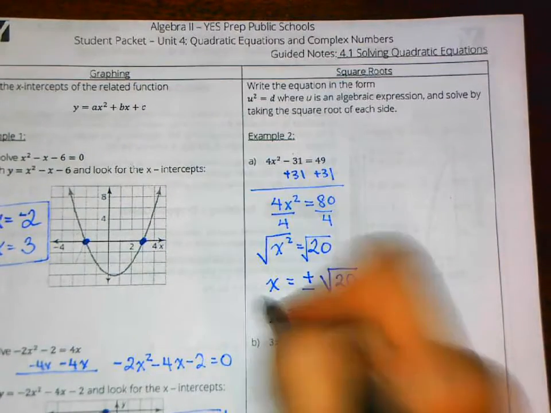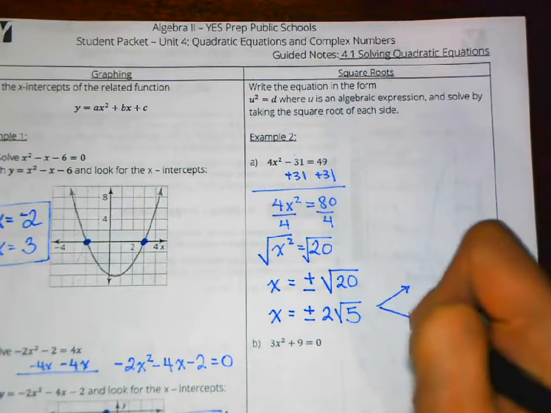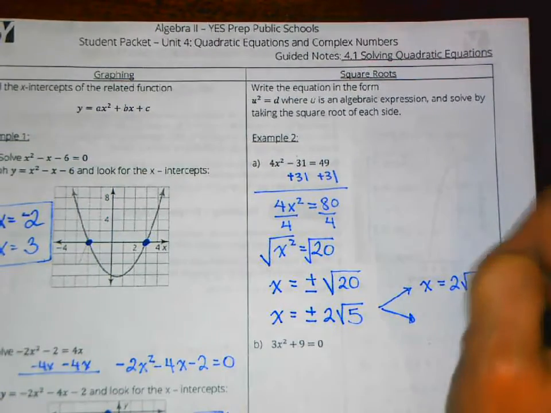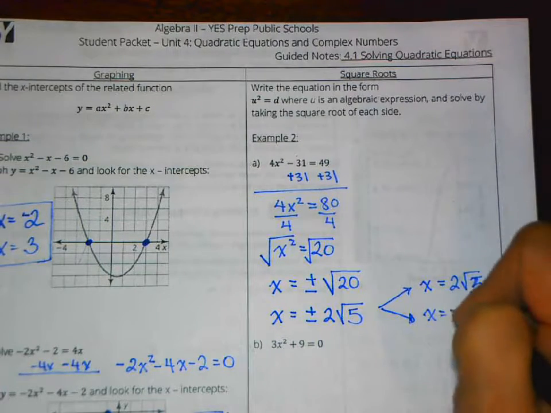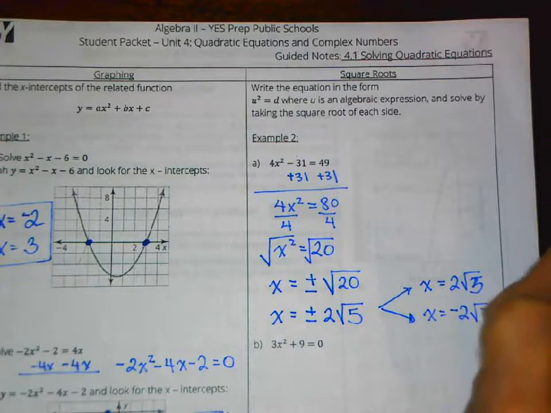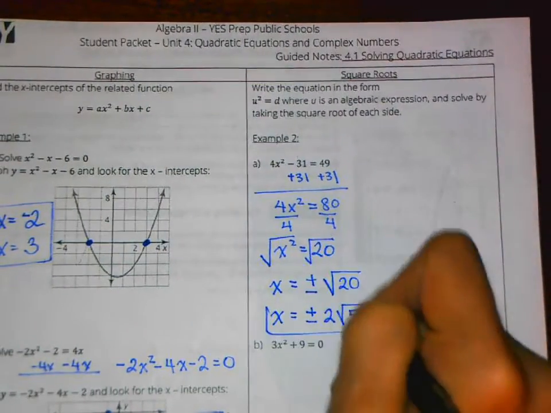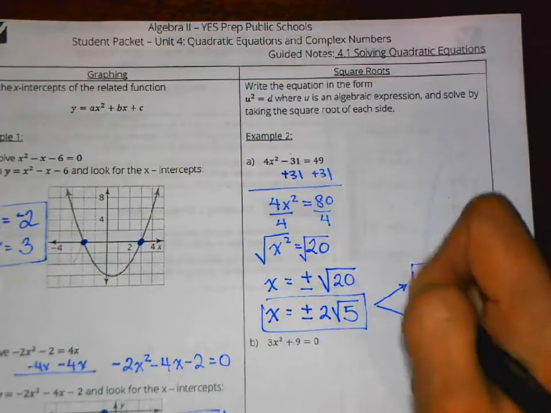And that would be my two answers. You can either write it like this, or you can split it up and tell me that x is equal to positive 2 square root of 5, and x is equal to negative 2 square root of 5. Either way that's written is correct.